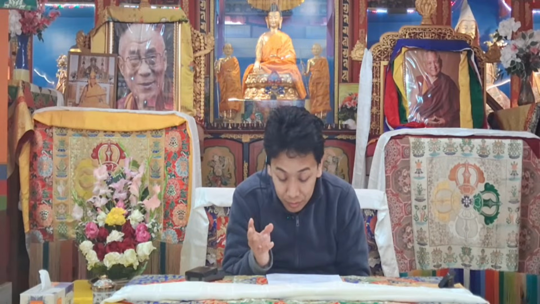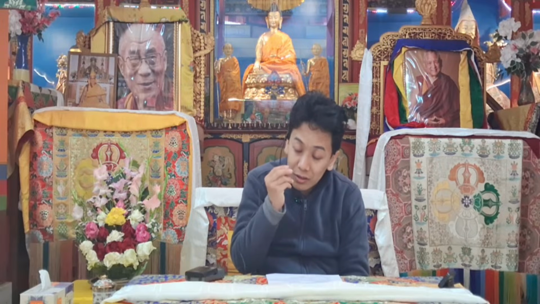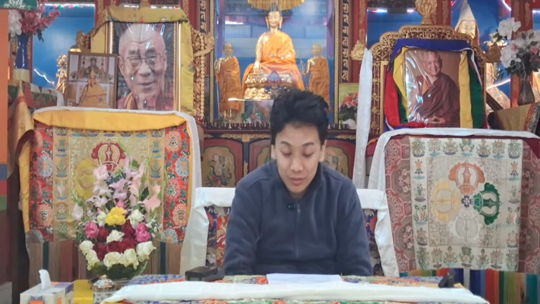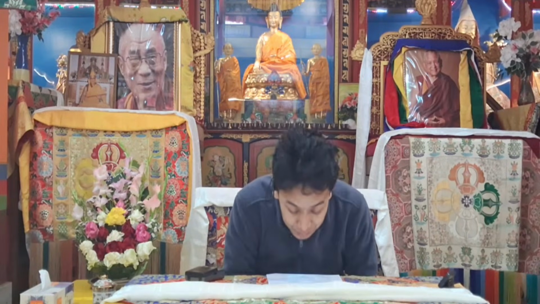Then emptiness is the only way to make dependent origination make sense. Without emptiness, dependent origination also does not make sense, because like I said, everything feels so real. When you're engrossed in the so-realness, then dependent origination again doesn't make sense. So the way to make sense of dependent origination is through emptiness. So anyway, we go deeper into that.